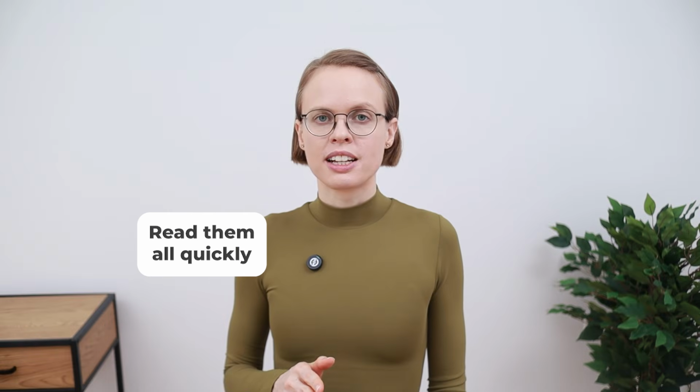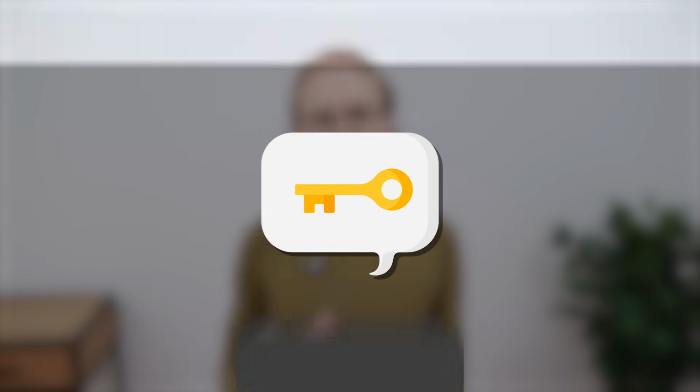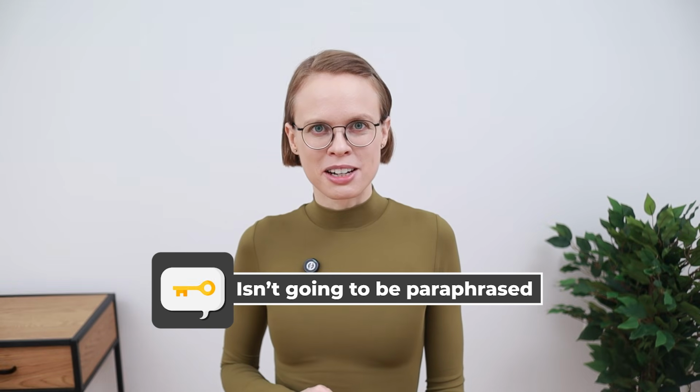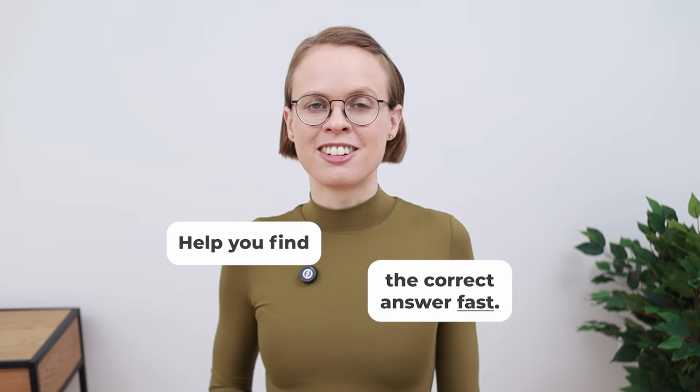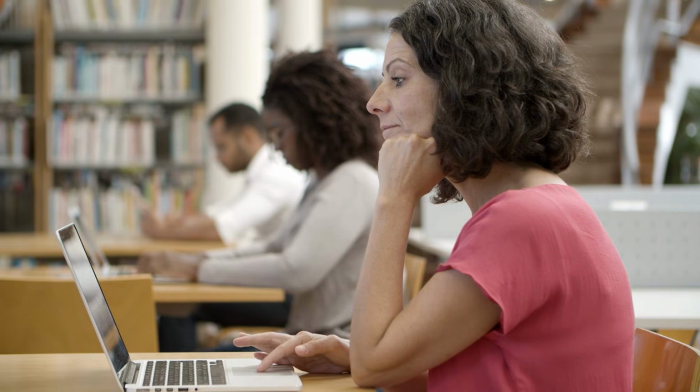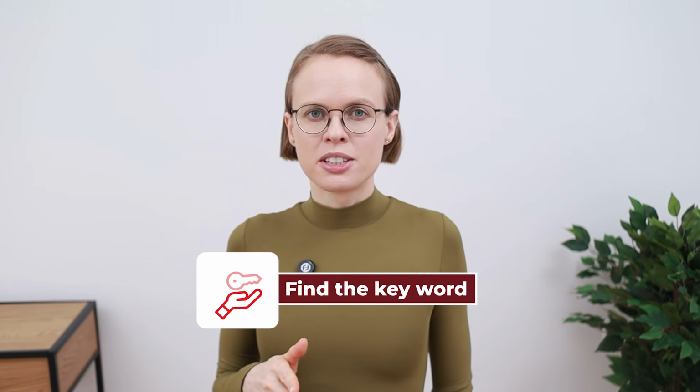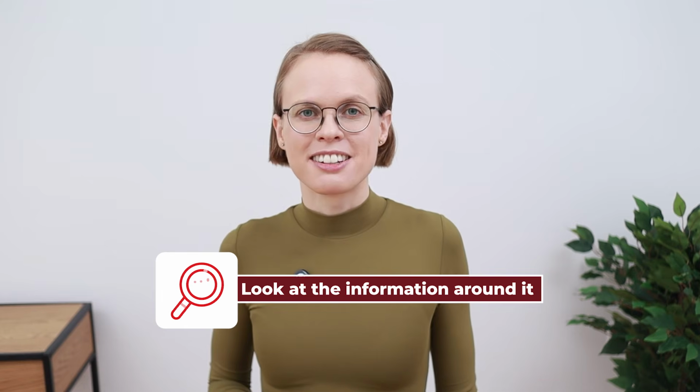When you start with a true, false, not given question, first look at the statements. Read them all quickly so you can see what the topics are. Then focus on each statement one at a time and find keywords. A keyword is something that isn't going to be paraphrased, such as a name or date, and that's amazing. This is why keywords are so powerful and help you find the correct answer fast. You can find these words exactly like that in the passage, so you don't have to waste time reading the whole thing. You just need to find the keyword and then have a look at the information around it.